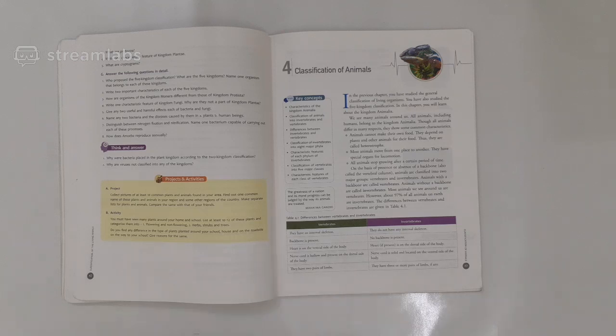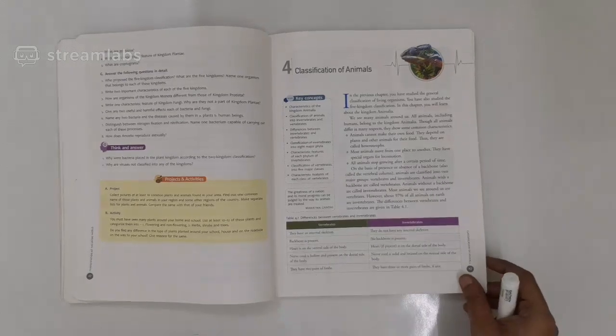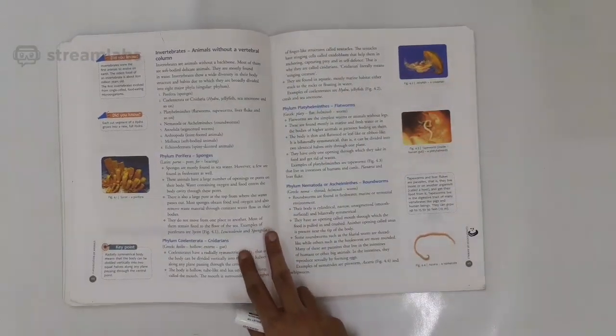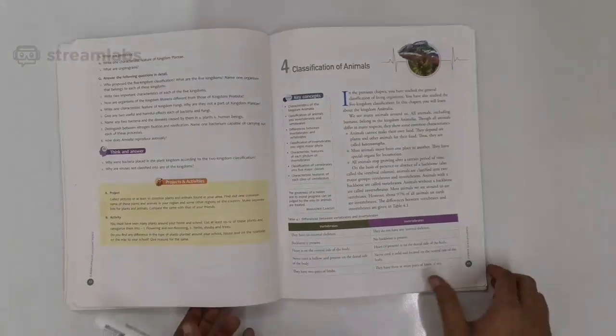We will be studying about the vertebrates, invertebrates and different kinds of phyla for both the divisions or groups, that is invertebrates and vertebrates. Let us start now.